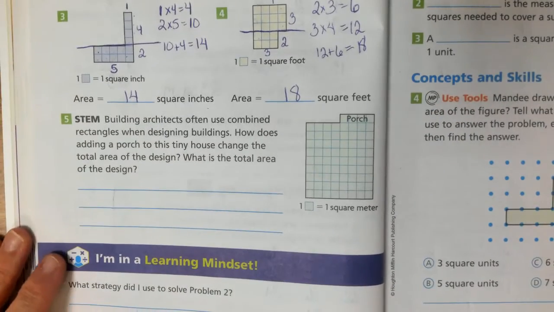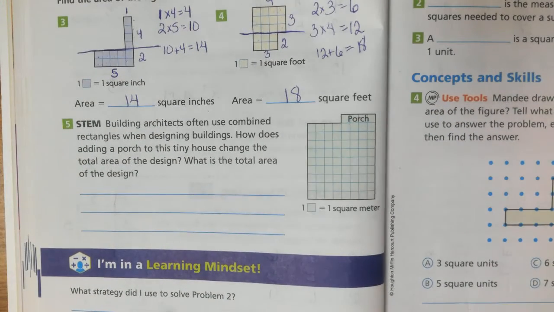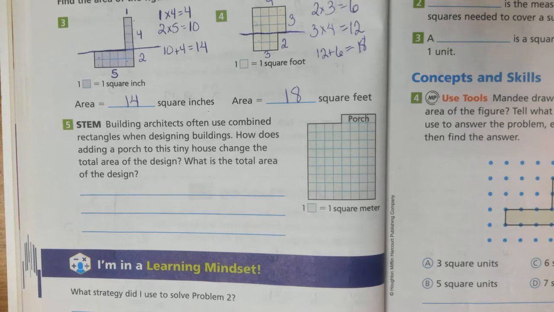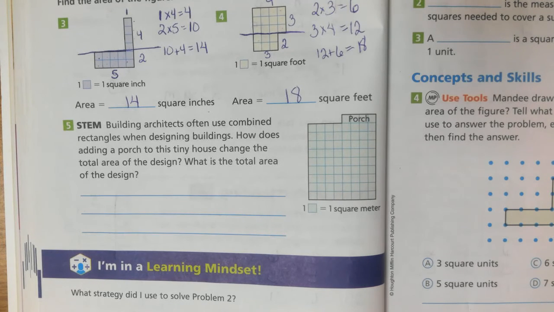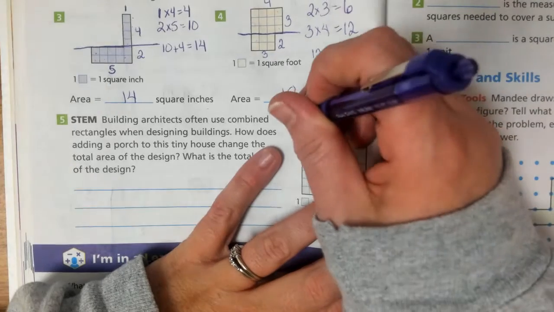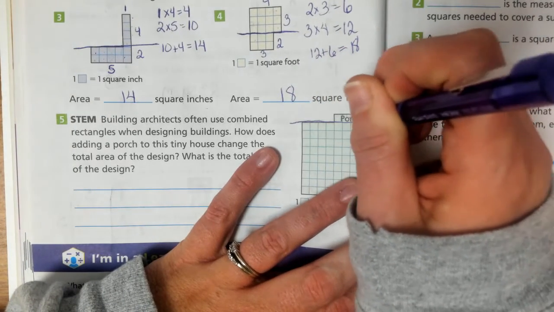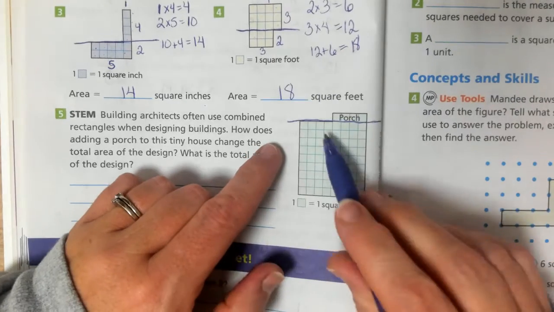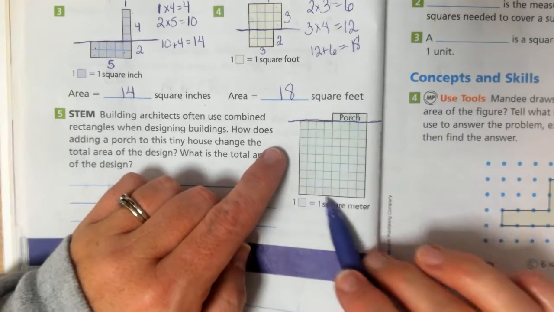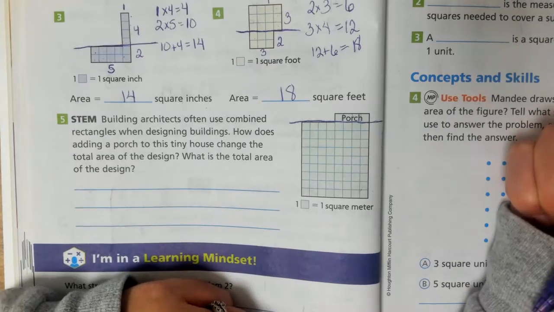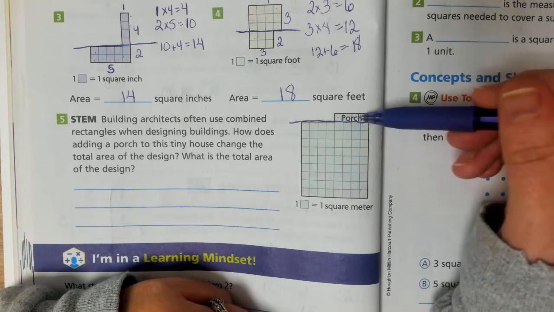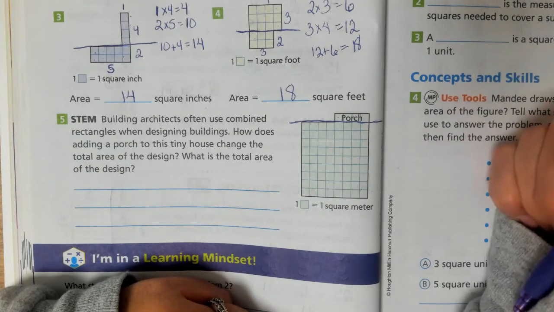And my last question. Building architects often use combined rectangles when designing buildings. How does adding a porch to this tiny house change the total area of the design? What is the total area of the design? Well, here's where the porch is. Look at this little porch. This is where we would draw our line, right, if an architect was doing this work. This is the house, and then you have this tiny little porch. So adding this porch is going to add how many square meters?